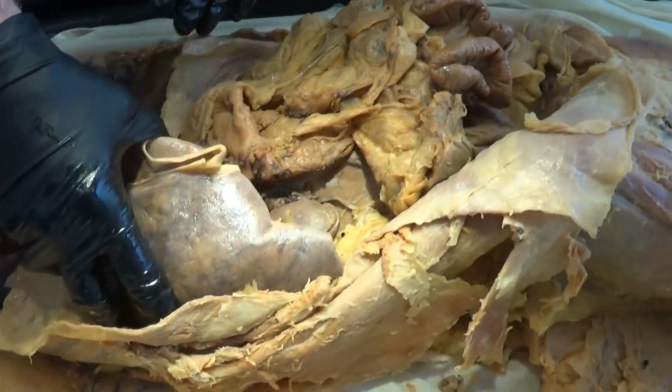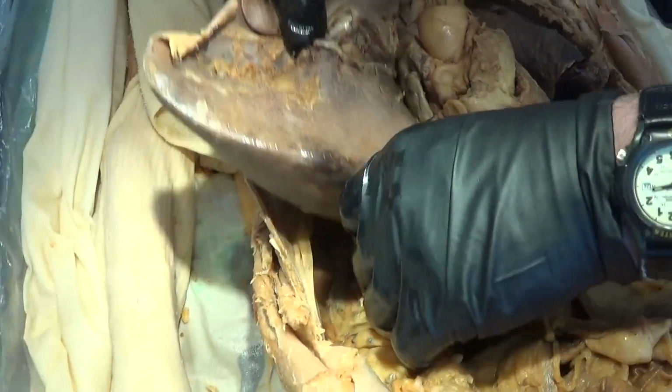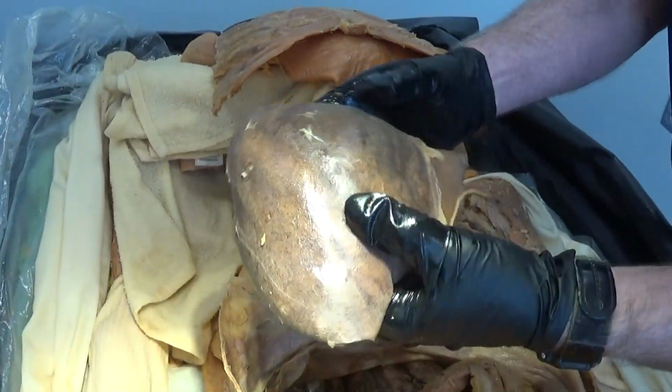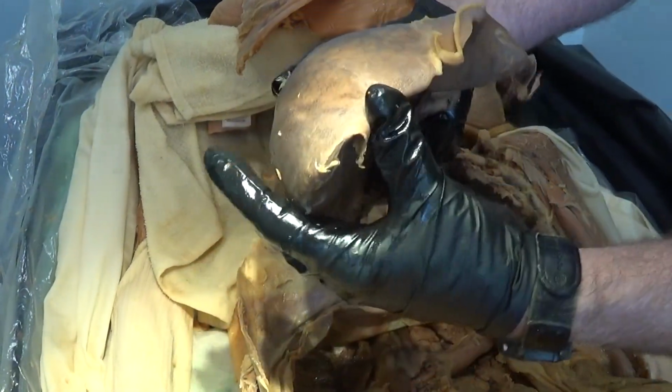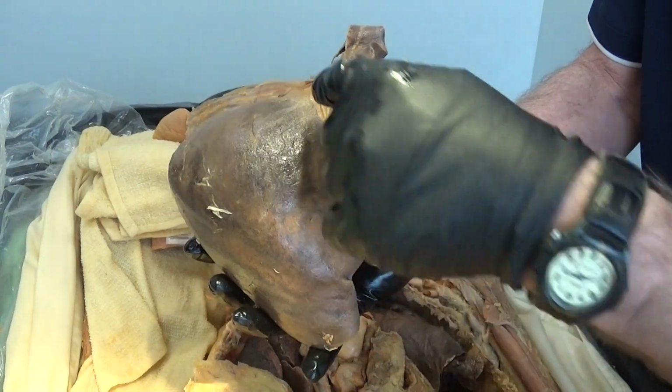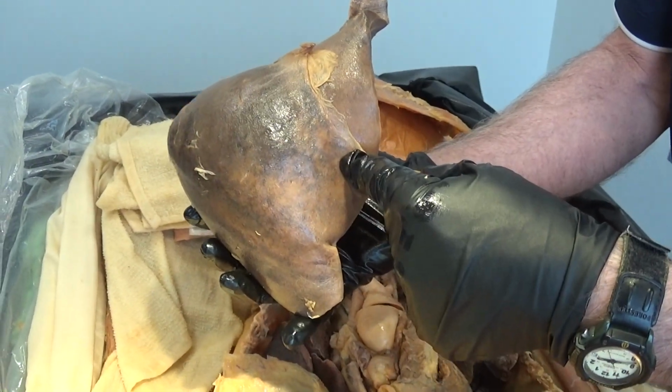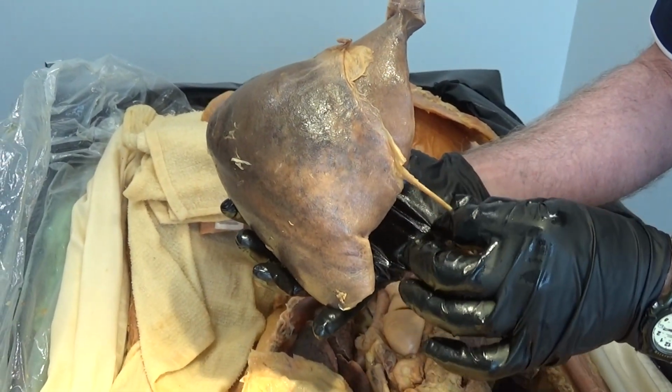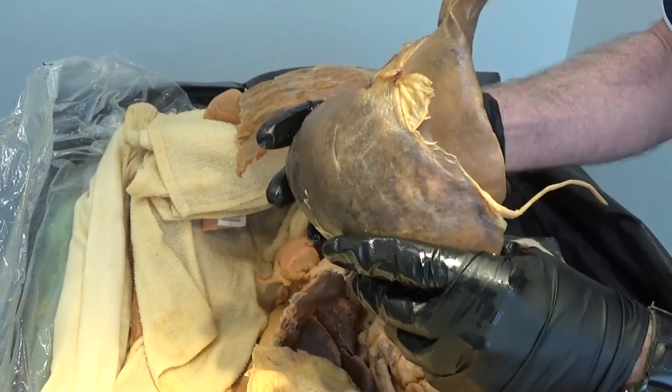And we'll take the liver out. You can see here the various lobes of the liver, right, left lobe. And in between there you can see, easy to see, the falciform ligament here, and then the ligamentum teres hepatis here, which anchors the liver down.